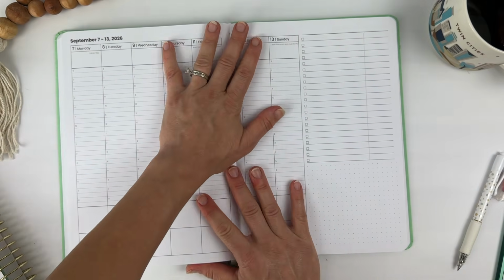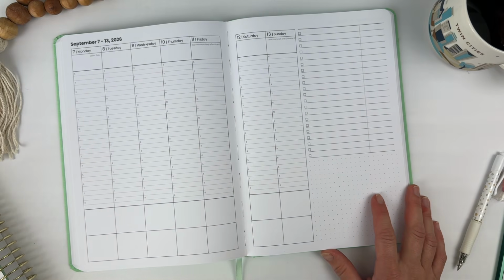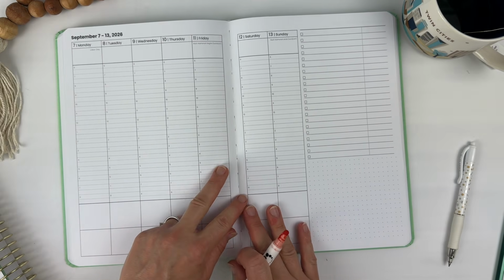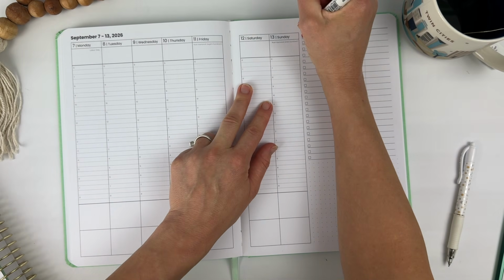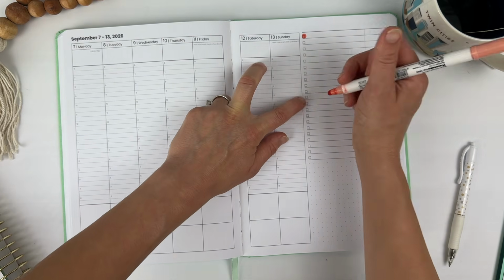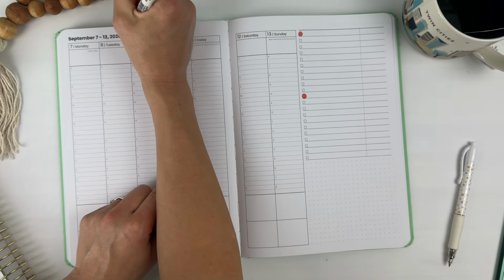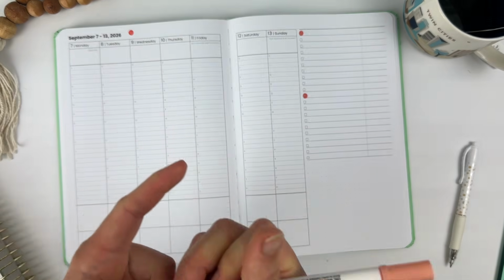I haven't been in hourly in a hot minute, so bear with me as I kind of figure this out myself. Here's what I think I'm going to do. All right, I'm just going to eyeball this, whatever. Okay, I'm just going to do that here. I'm going to do my actual weekly priorities up here.